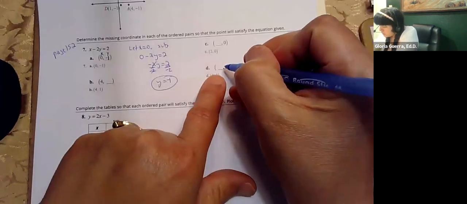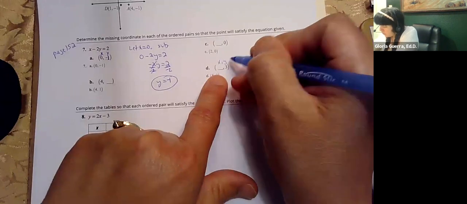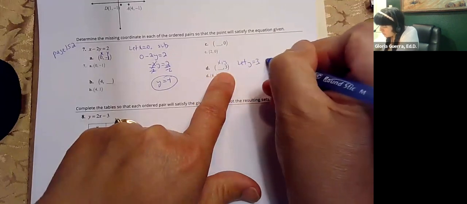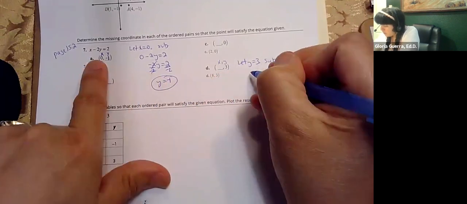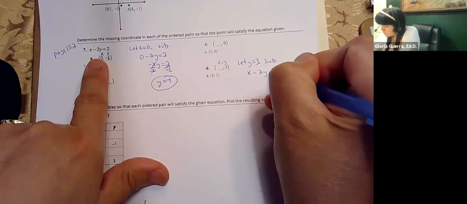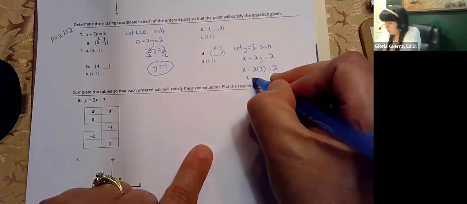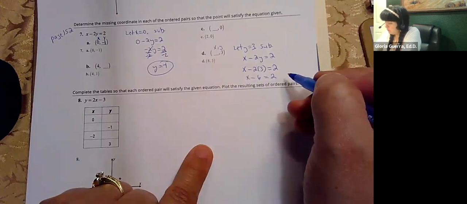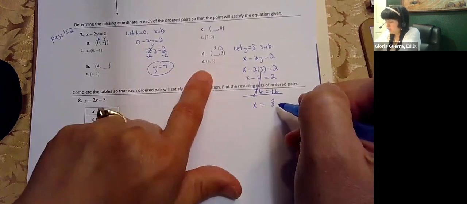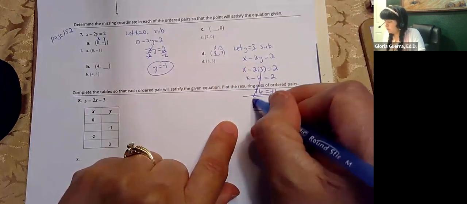And if I do d, x, y, here you're letting y be 3, and you're going to sub. And you have your equation x minus 2y equals 2. And everywhere you have a y, you're plugging in 3. So x minus 6 equals 2. You're going to solve that for x. You should add 6 to both sides. And 6 and 2 is 8. See, that's the answer key. 8, 3. That's correct. x equals 8.